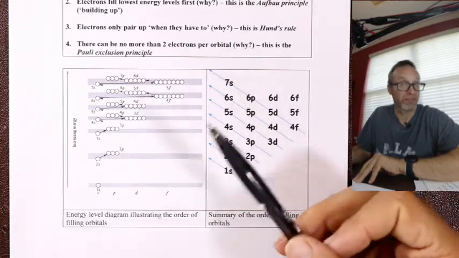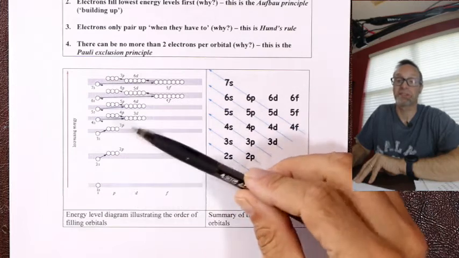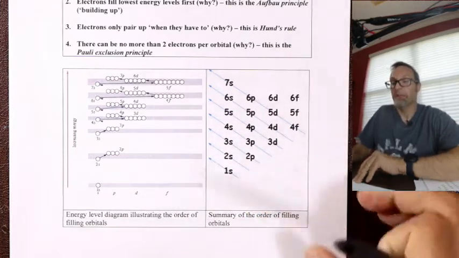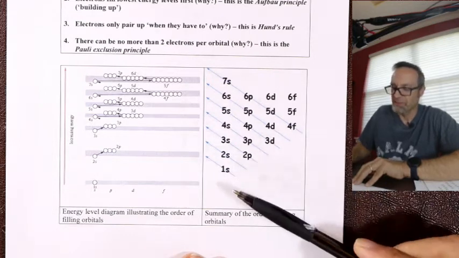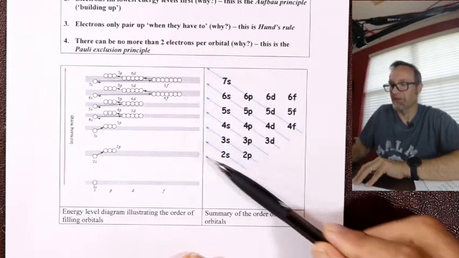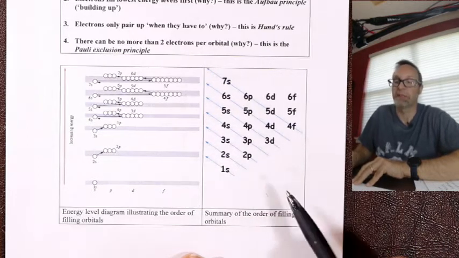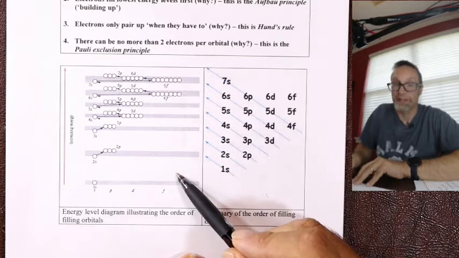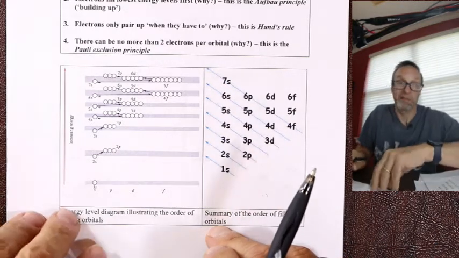So I saved it till last, and we actually don't have to memorize the order of filling. We can just use a periodic table, okay? But you may have seen this before. This is kind of the cheating way to do it. I'm just going to mention it. If you arrange the orbitals in this order and then just write diagonal lines, that gives you the order of filling. To be honest, this is unnecessary. You don't have to do this if you have access to a periodic table, which again we'll talk about in application 2.